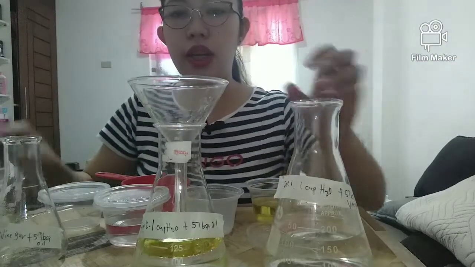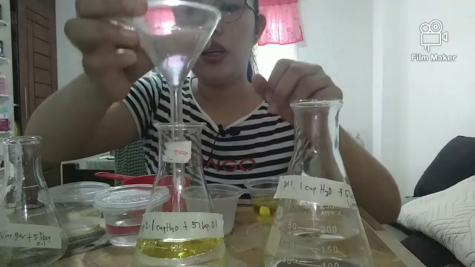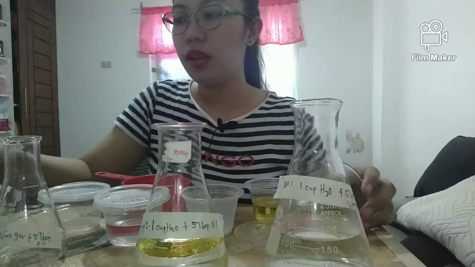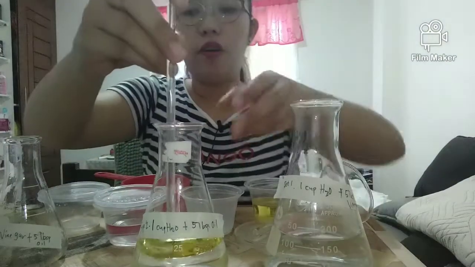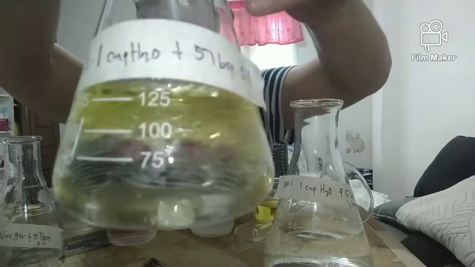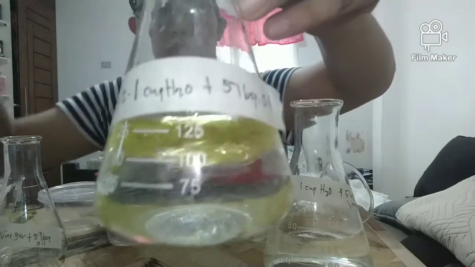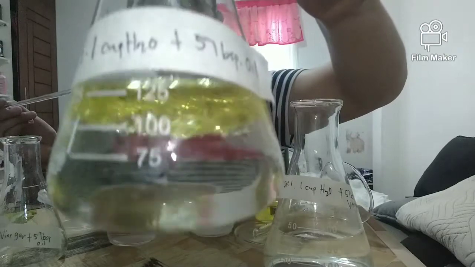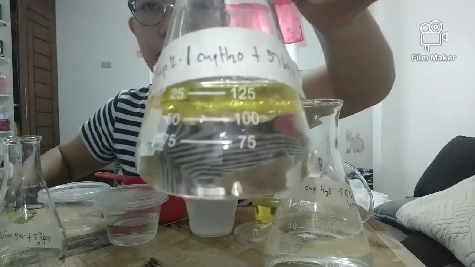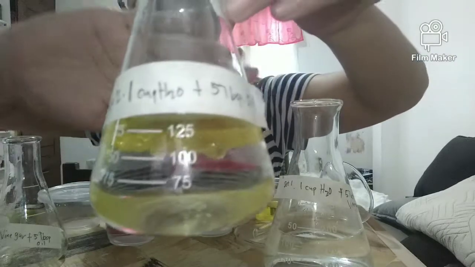Now observe if the water and the oil got mixed up. Let's mix them together. What do you observe on setup 2? Please write it on your paper.